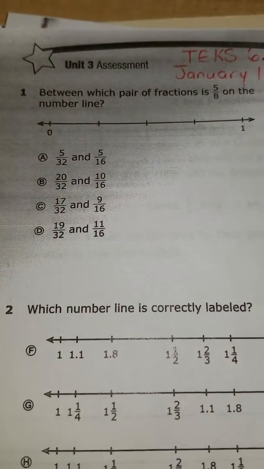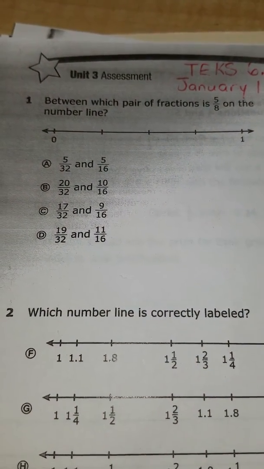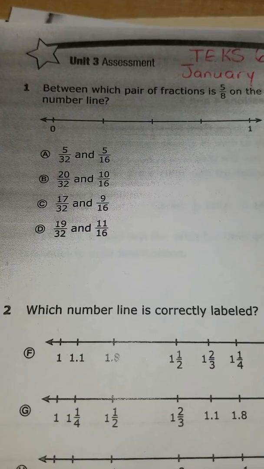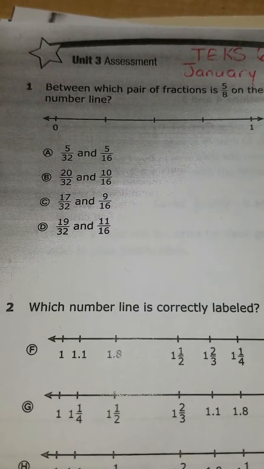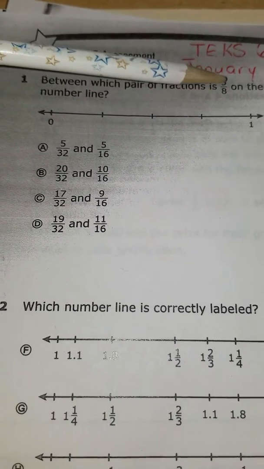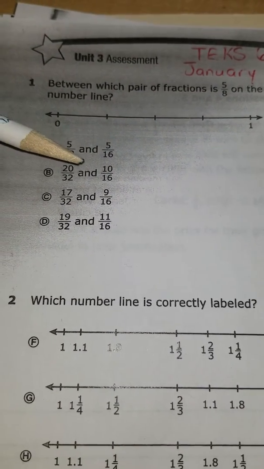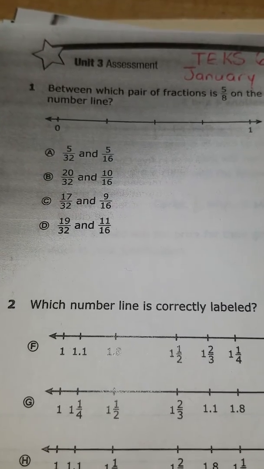All right, so today we are still going to be ordering rational numbers. The first question says, between which pair of fractions is 5/8 on the number line? If we look at the denominator on 5/8, we see that it is 8. Now, what do we notice about the denominators on the answer choices?